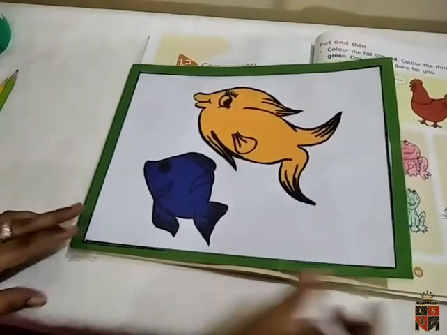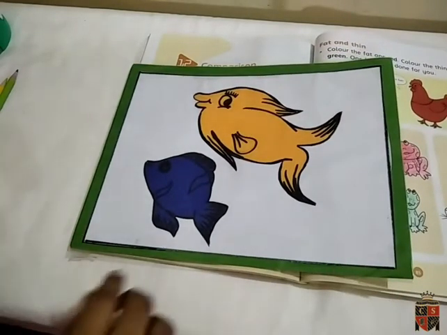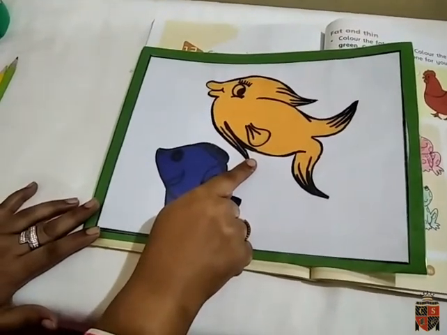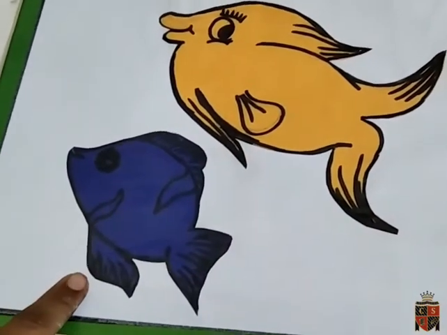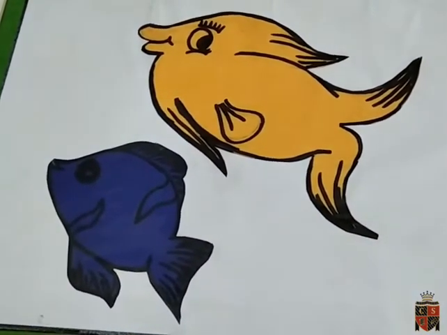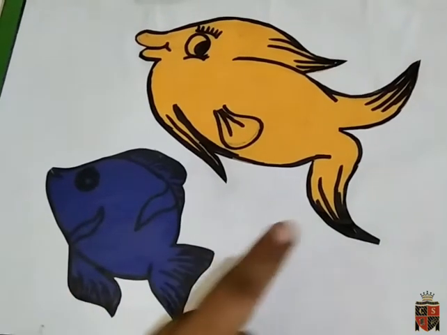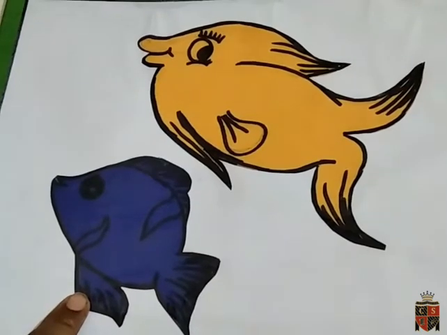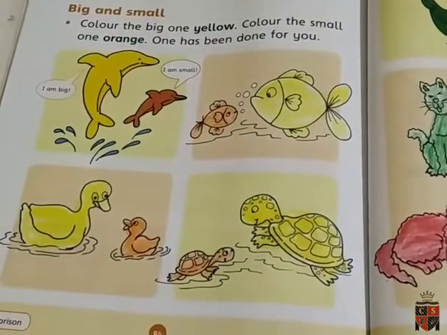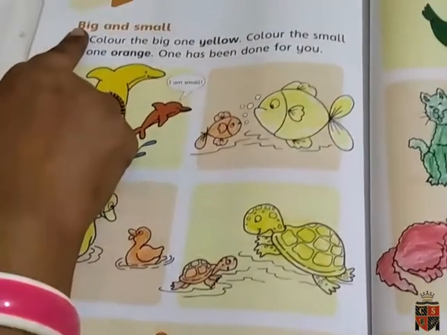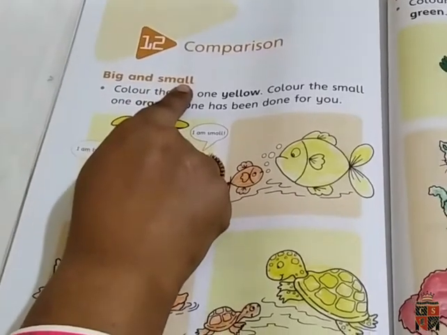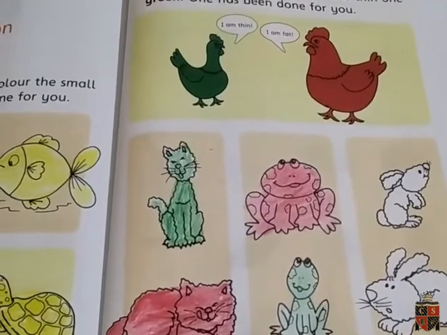Here is a big fish, and this one is a small fish. Okay students, I hope you have understood the concept of big and small comparison.